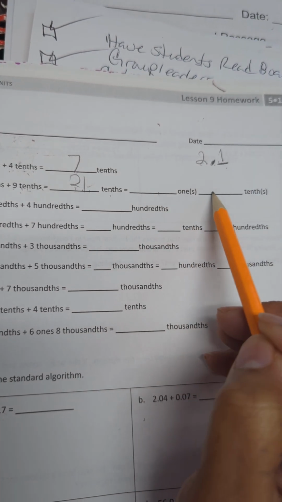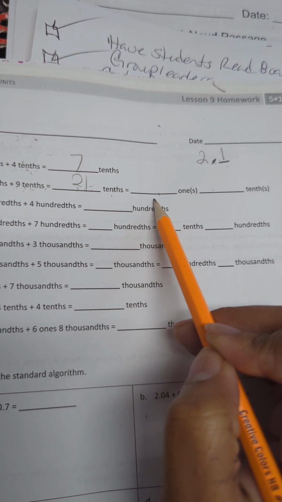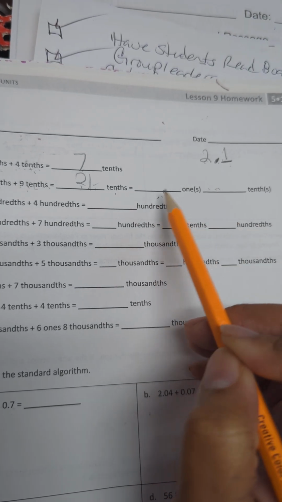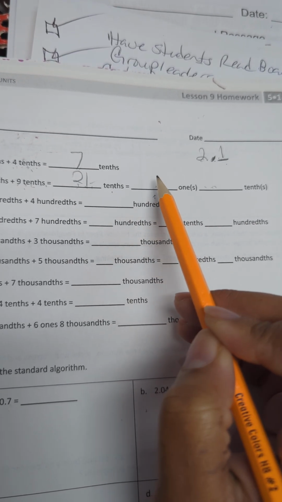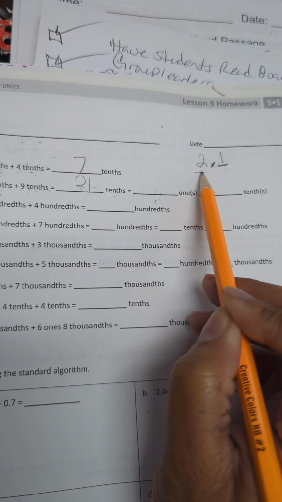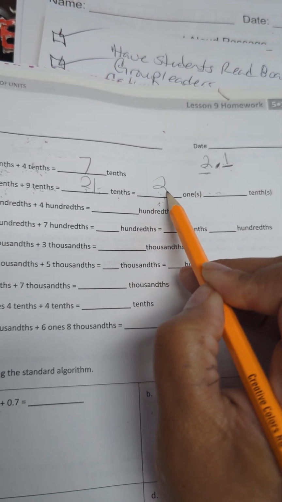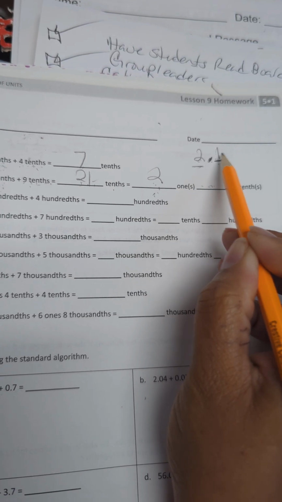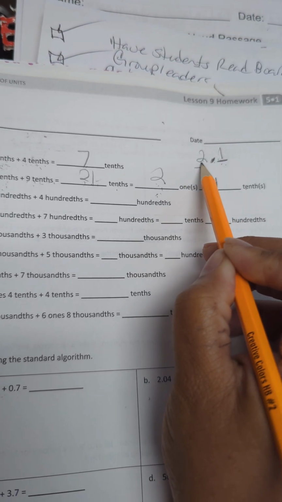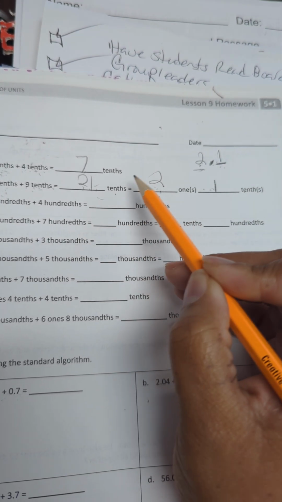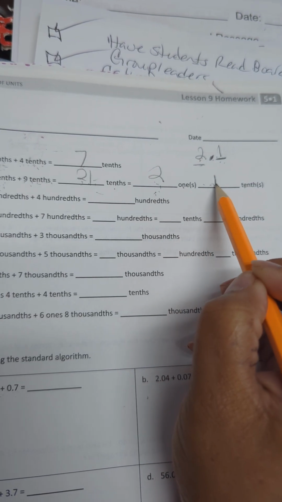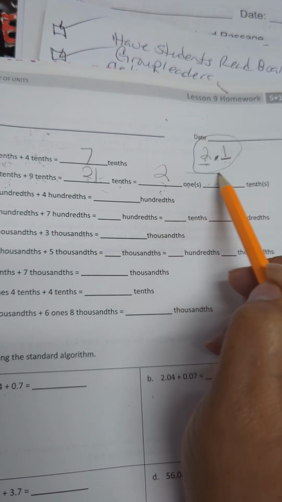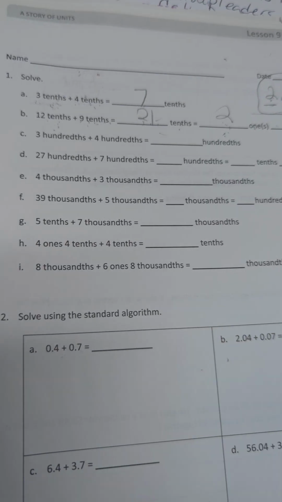Here they have the decomposition. They want you to break the digits down by place value. What's the value of the ones place? Here, our value of the ones place is 2. Here, they want the value of the tenths place. The value of the tenths place is 1. So 21/10 is the same as 2 ones and 1/10. You got it? All right, let's go to the next one.